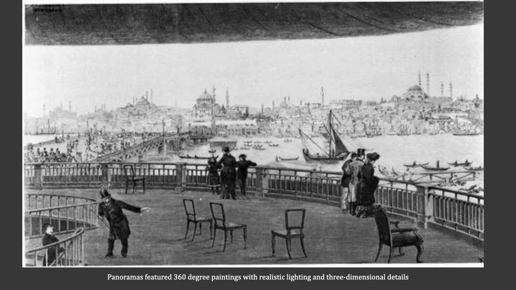So prior to making daguerreotypes, Daguerre was already a showman. He made panoramas. Here's an example of a panorama from Daguerre's time. It's made to be seen in a sort of 360-degree view. People would purchase tickets to take in the spectacle of this painting that takes them away to another place.